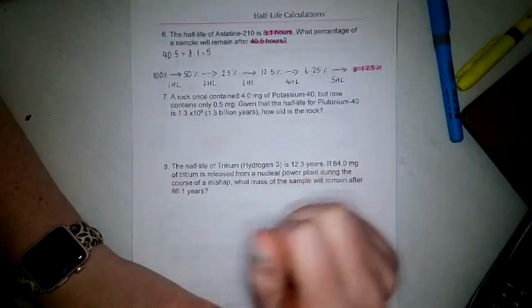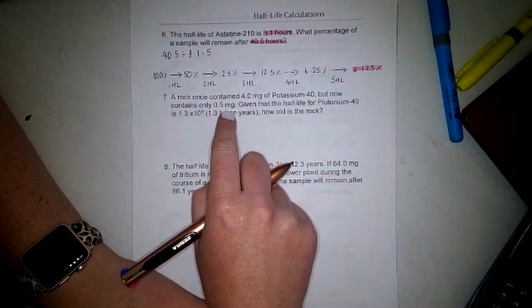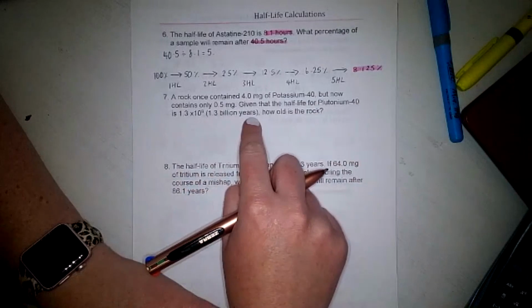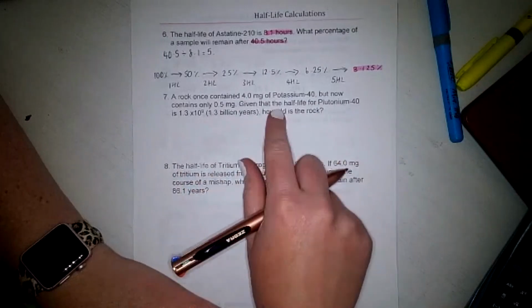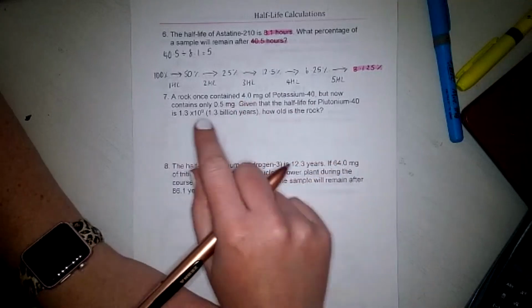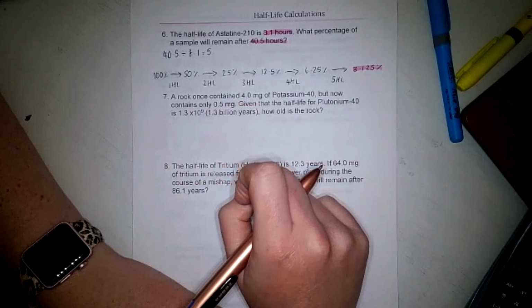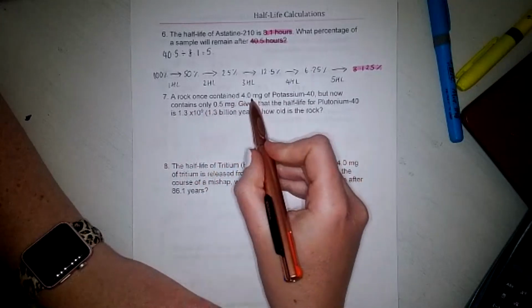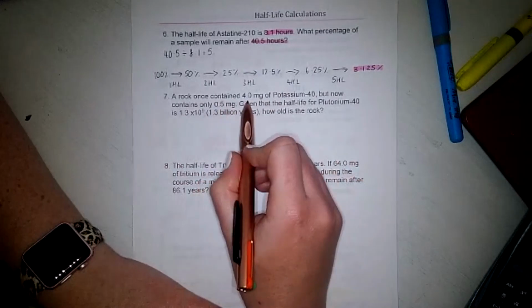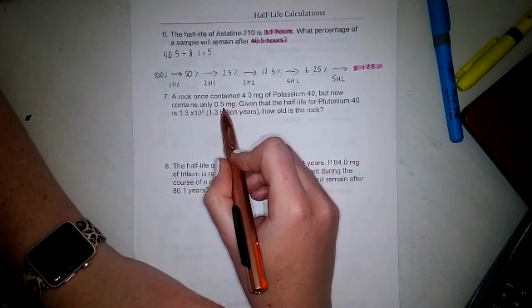A rock once contained 4.0 milligrams of potassium-40, but now contains only 0.5 milligrams. Given that the half-life of potassium-40 is 1.3 billion years, how old is the rock? Now, one of you did this question when it was written the other way and got it a little bit wrong. You've got to look at this number and know that you're halving this number. It's not about how many times 0.5 goes into 4. It's about how many times you've got to halve 4 to get to 0.5.